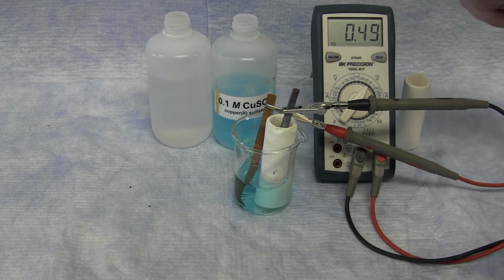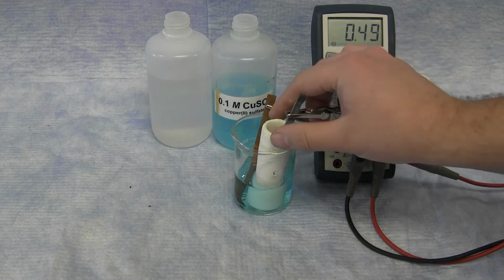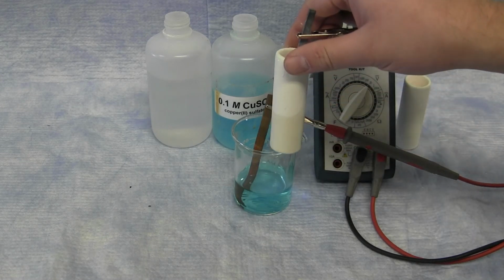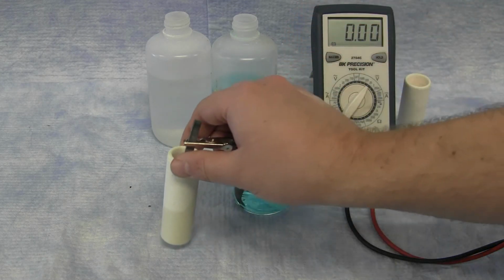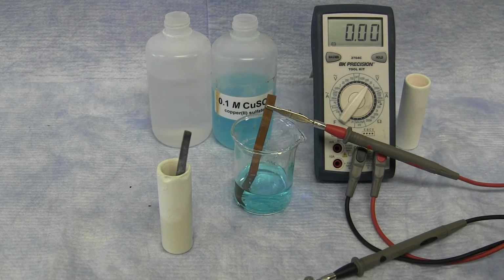Using the measured potential and the known potential of, in this case, the copper, you'll be able to determine the standard reduction potential of the unknown electrode. You can then compare that to a list and determine the identity of the metal and metal ion solution.